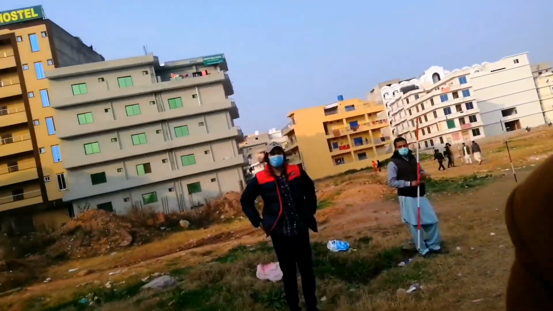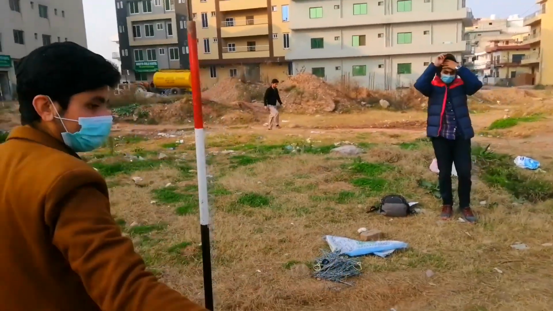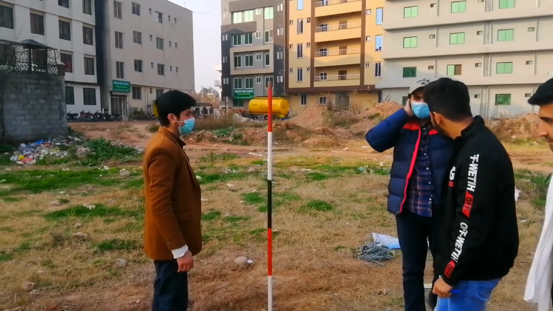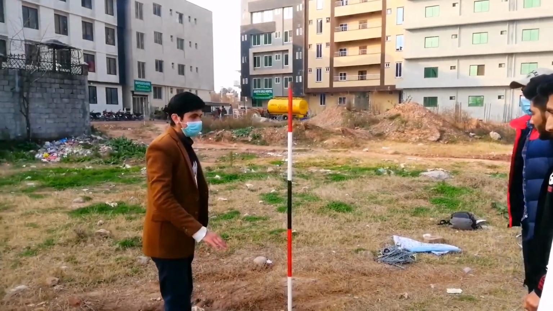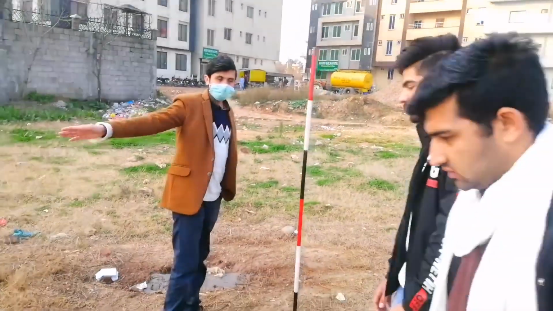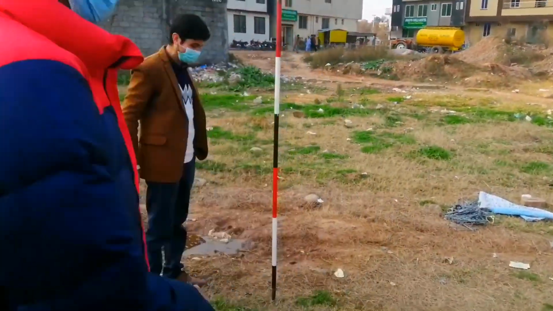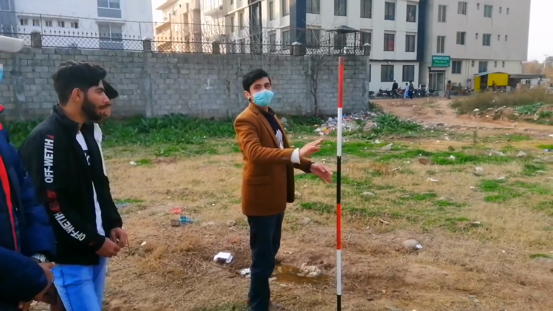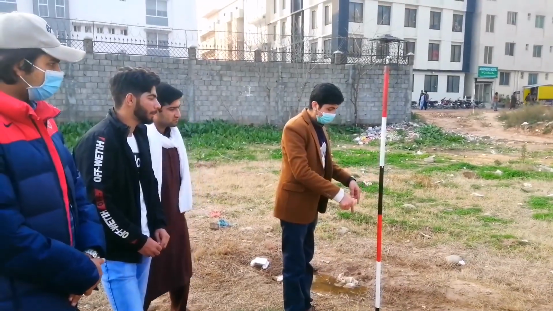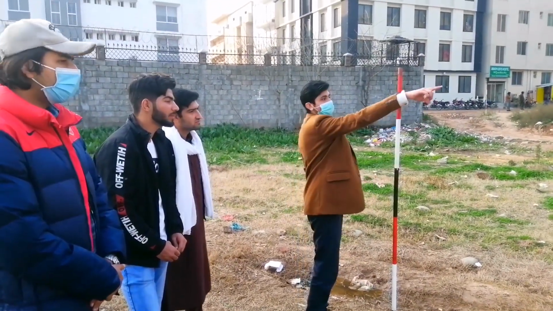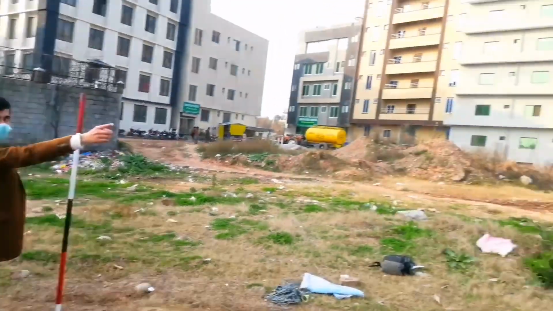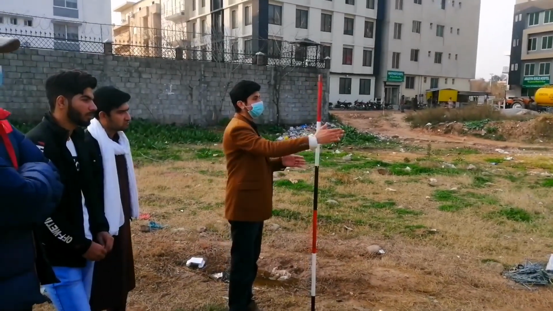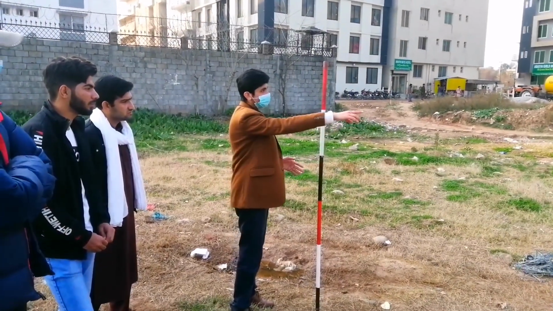Now we are going to do ranging. I will be standing at this point and guiding my students to stand over there. This is point A. You can see the ranging rod, where the ranging rod is located. This is point A, and we are going to range this station to the other point. We have placed the ranging rod at the other location.